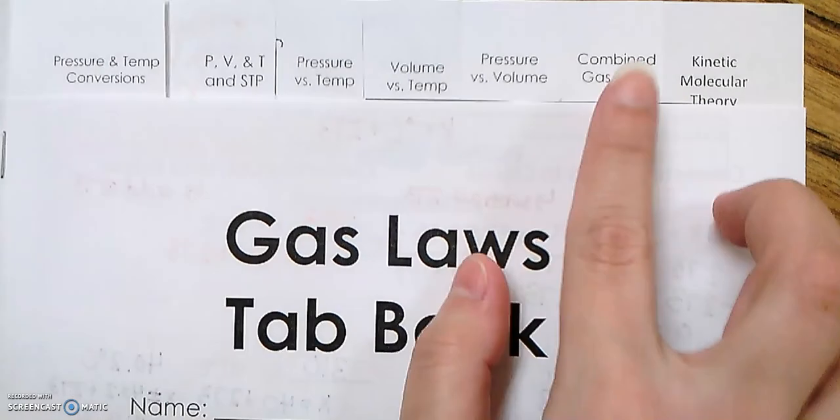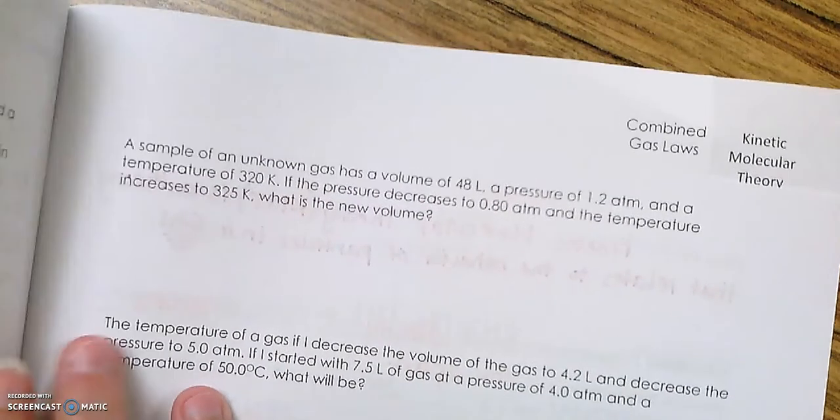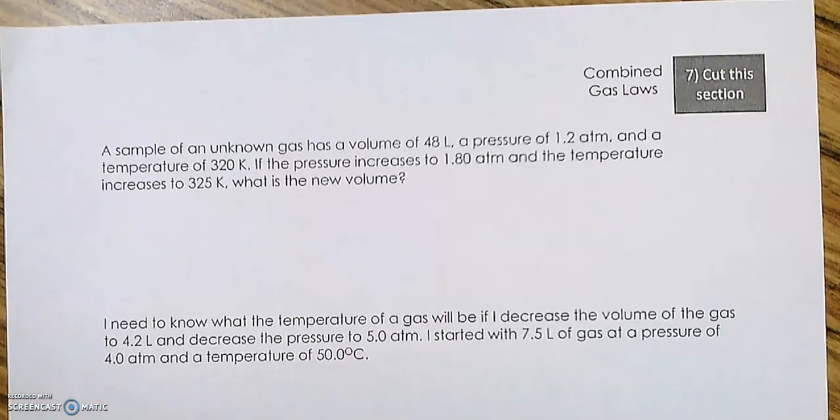Alright, this video is going to be about our combined gas law. So we're going to go under that tab, and we are going to talk about the combined gas law. So first, let's remind ourselves of what all we're working with here. So combined gas law means we're going to use all three variables.